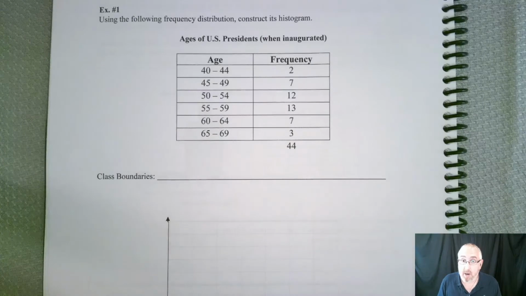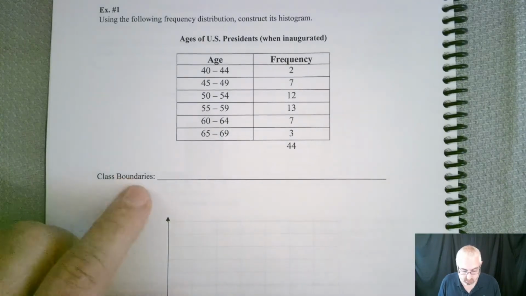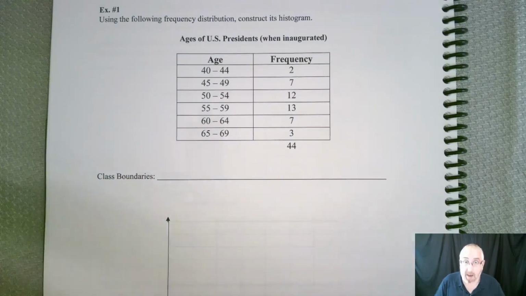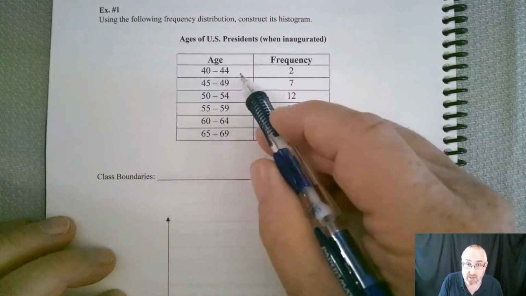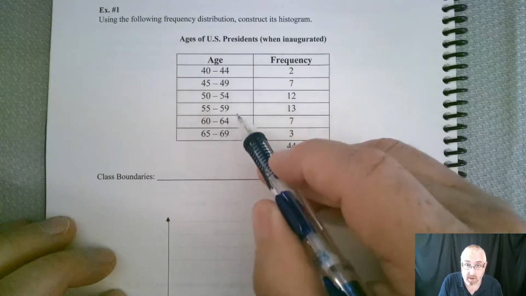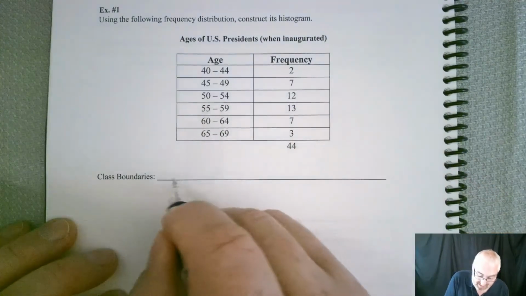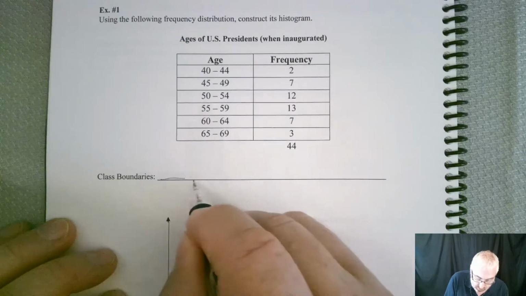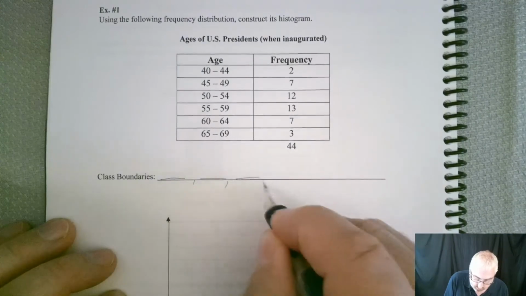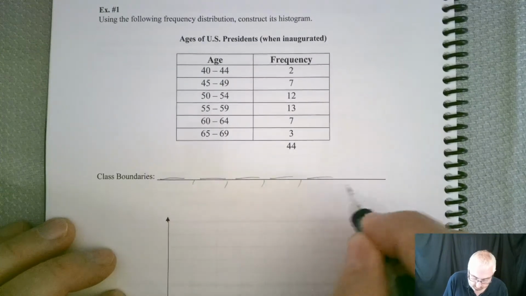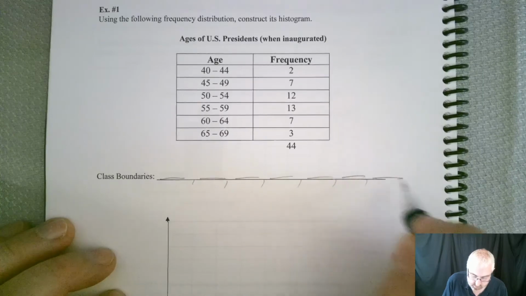So if we want to draw a proper histogram, we want to use class boundaries. So how many boundaries should we have? What did we say? There's always one extra. So 1, 2, 3, 4, 5, 6. So we better have 7 boundaries. 1, 2, 3, 4, 5, 6, 7.